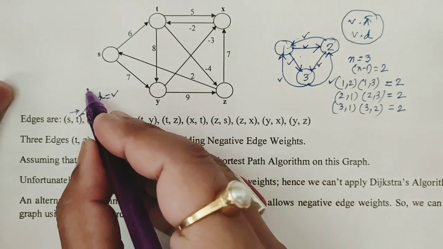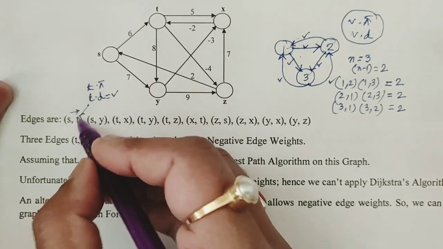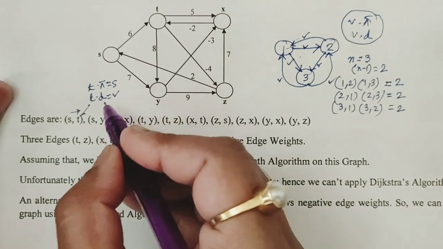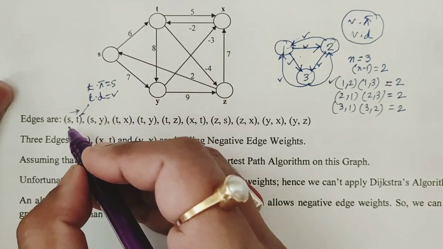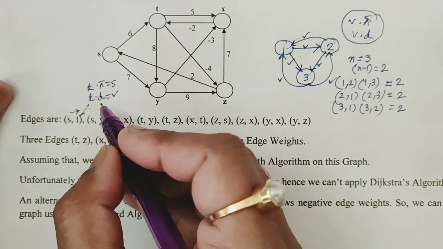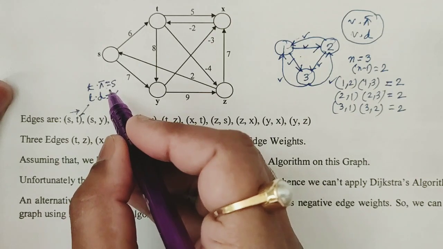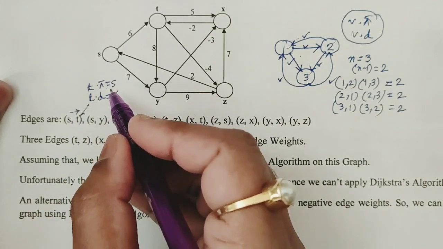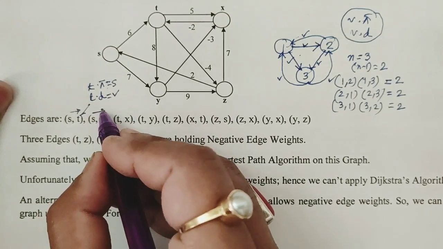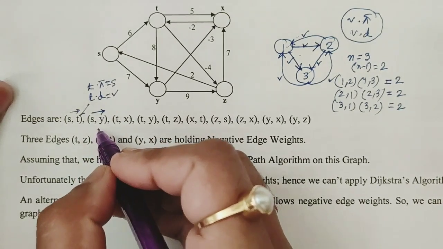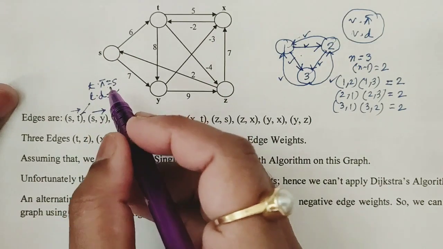And when the D value is changing, definitely the pi value is also changing. And the pi value for T is definitely S, because we are assuming that there is a successful relaxation from S to T. As the D value decreases, the pi value also changes. So S will be the responsible predecessor for T. Now, suppose you are applying relaxation from S to Y. It may be successful, it may not be successful, assuming that it is also successful like T.